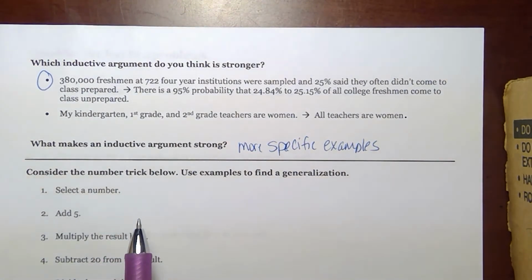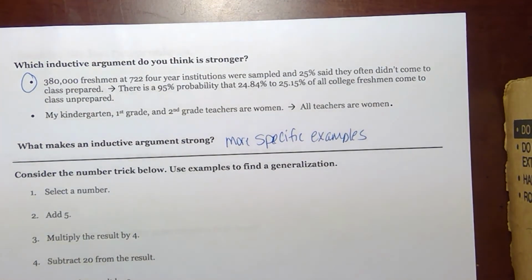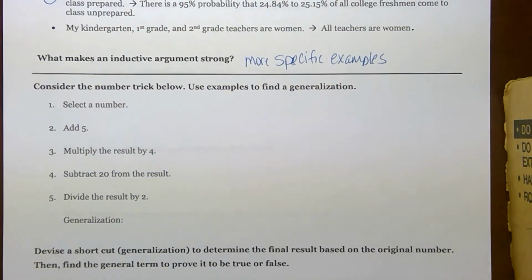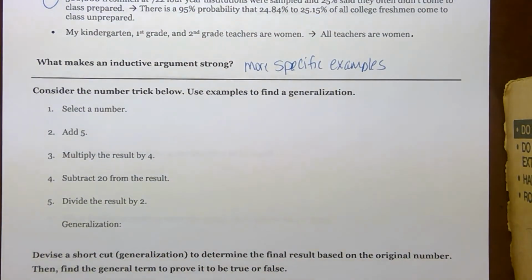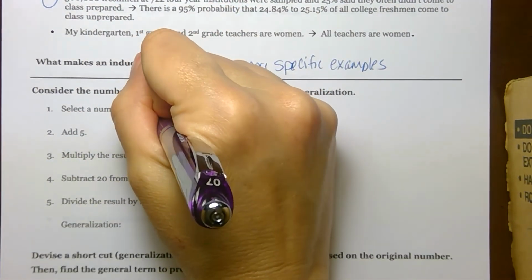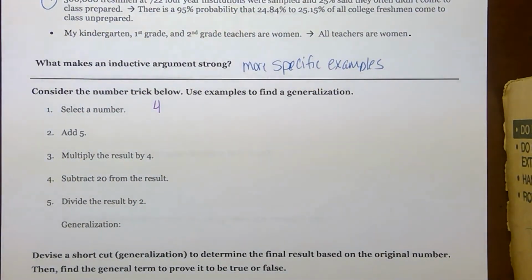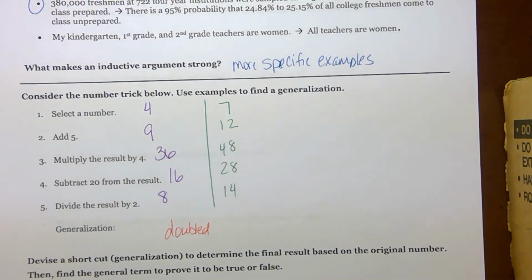Again, just like the last one, I'm going to pick a number. You don't pick my number, pick a different number. I encourage you once more to pause the video, work through this number trick, and come up with your generalization, and then come back and look at my example. I'm going to pick 4 as my number, so you pick something else. Do not pick 4. Okay, I went ahead and did an extra example.